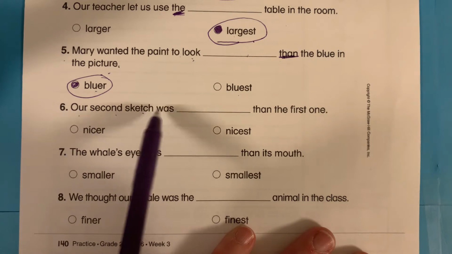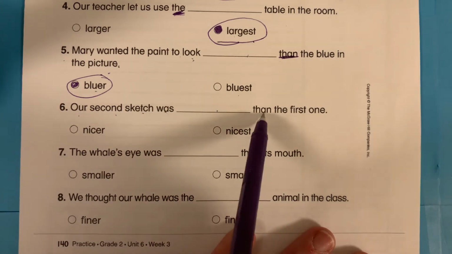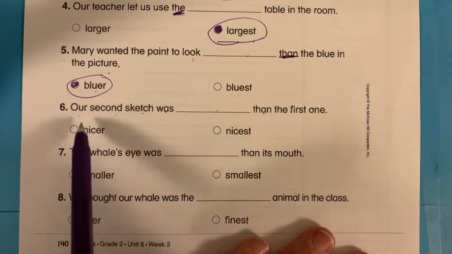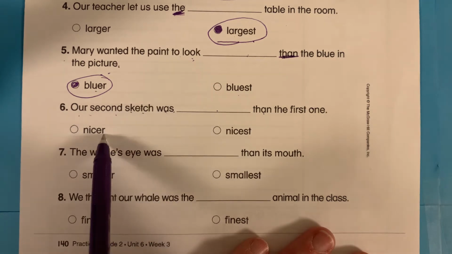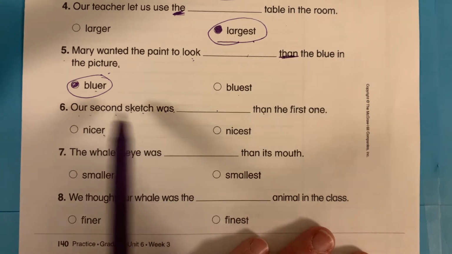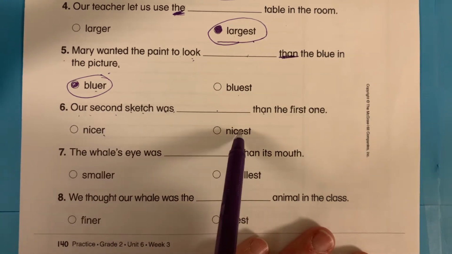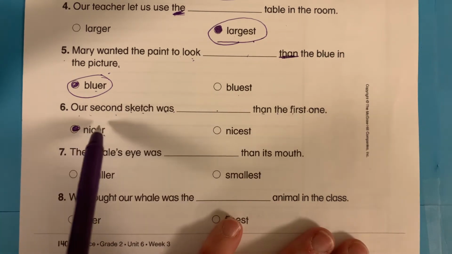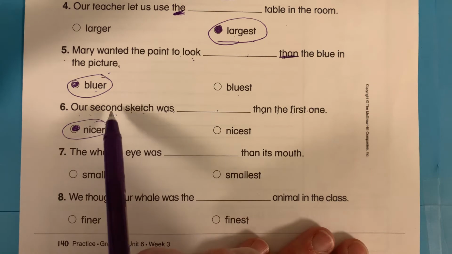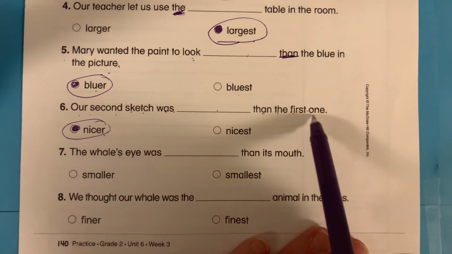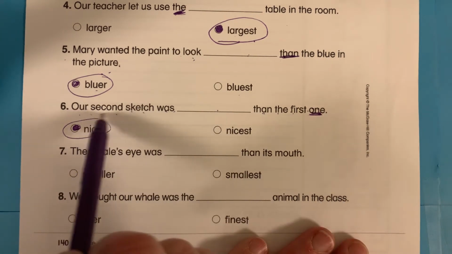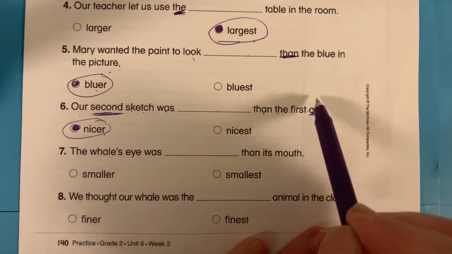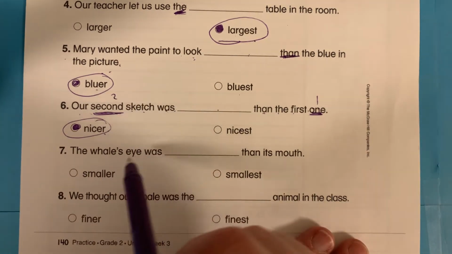Our second sketch was blank than the first one. Our second sketch was nicer than the first one. Our second sketch was nicest than the first one. So once again, nicer. And we can tell that we're only comparing 2 things because the first one and the second sketch. So that's 2 things you're comparing.